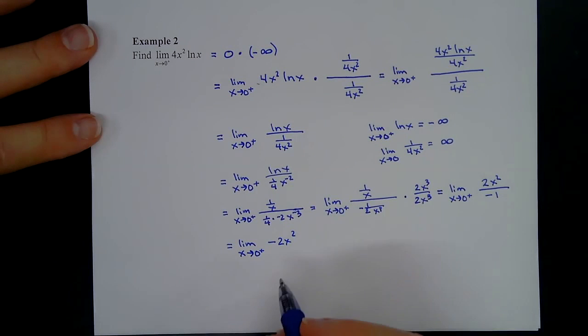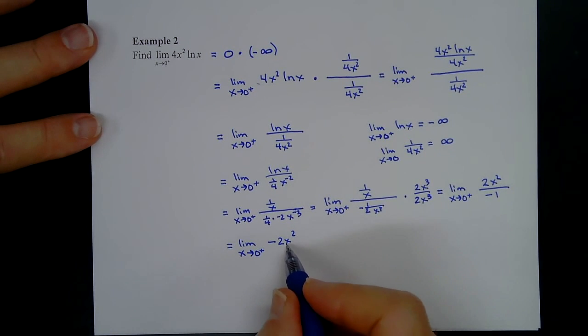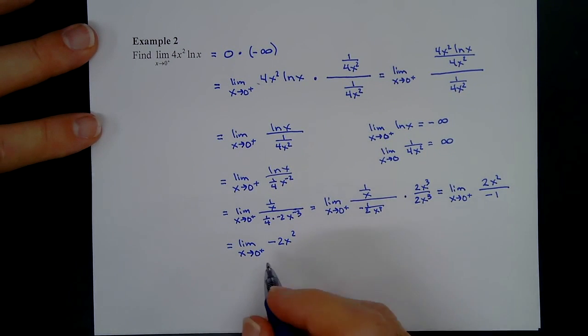Can we do a direct substitution? Can we just put 0 in here and do the calculation? Sure. 0 squared is 0 times negative 2. That'd be 0, right? So this winds up being equal to 0.